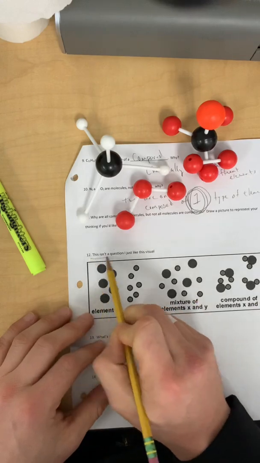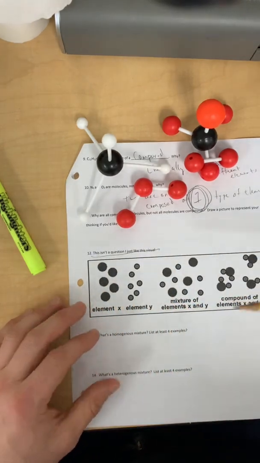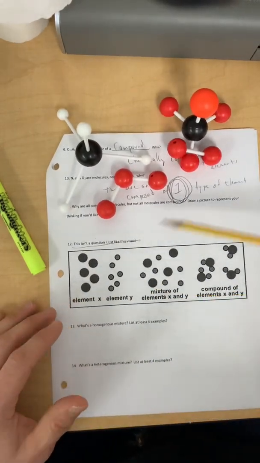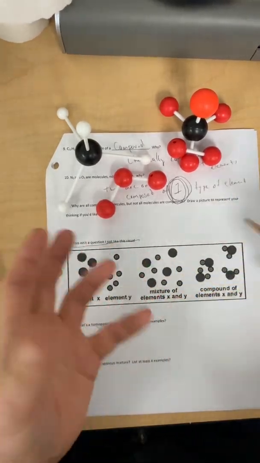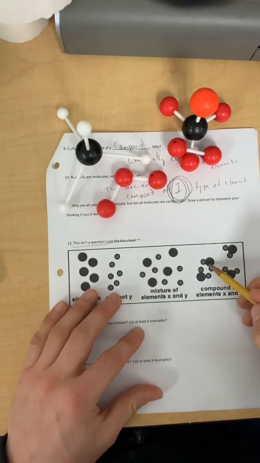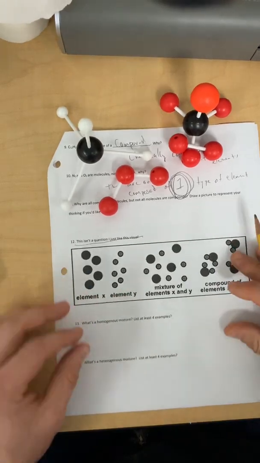Number 12 is not a question. I just like the visual. Remember, there's a digital copy as well online, so you can see it in color. But element X is the bigger circle, element Y is the smaller one, and mixture, and then compounds, you'll notice that they are physically stuck together, made up of different things.